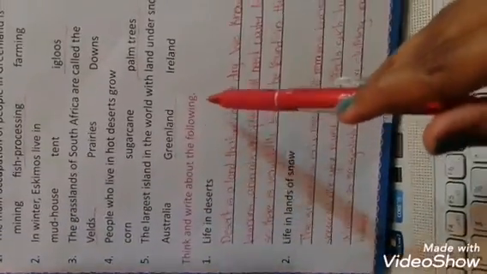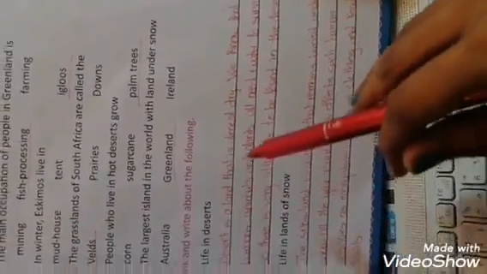Think and write about the following. Life in deserts. How is life in deserts likely to be? Actually, desert is a land that is almost dry. We know that humans, animals, and plants all need water to survive. So there's very little life to be found in the desert. Not many people live in deserts because the climate is very harsh and very difficult to survive in, because we need water, not only we, but also plants and animals.